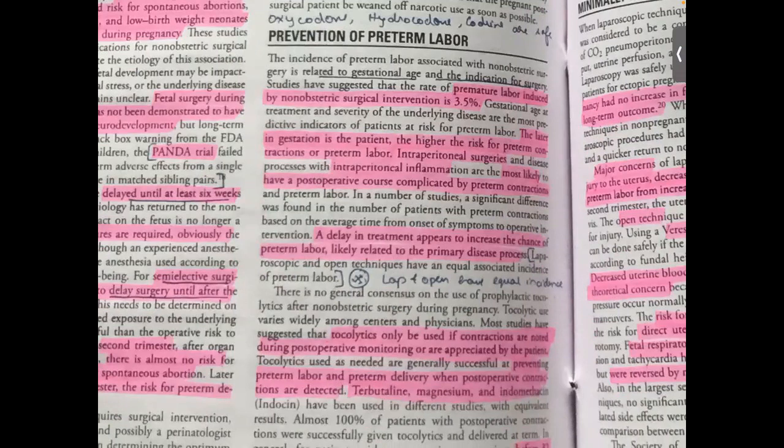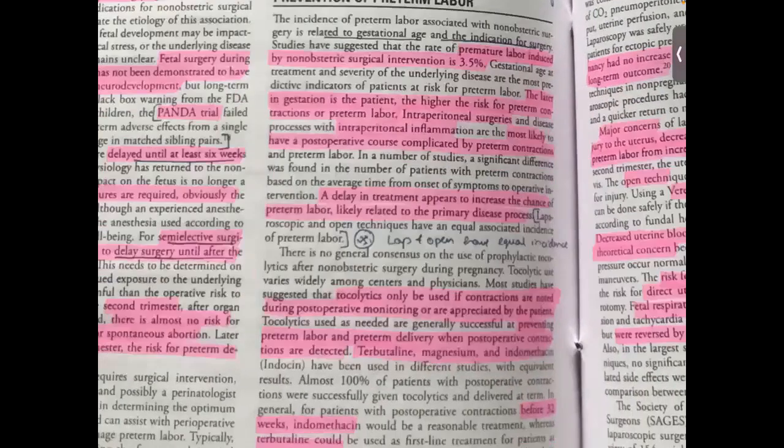And if there is a high gestation age, it will also have more preterm labor. So preterm labor induced by non-obstetric surgical intervention is 3.5%. So the later in gestation the patient is, the higher is the risk of preterm contraction and preterm labor.